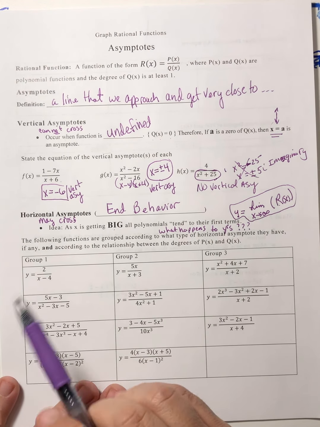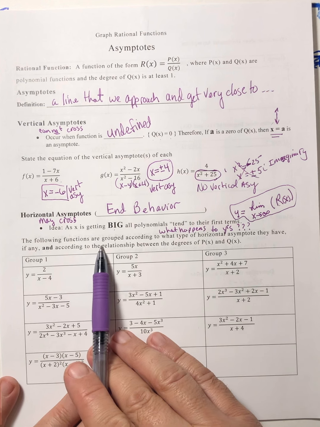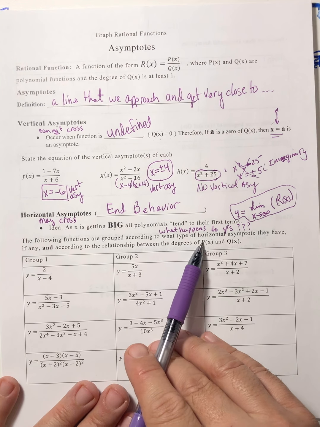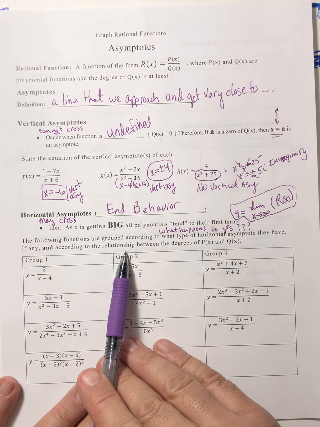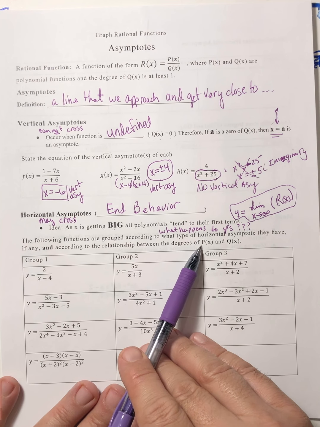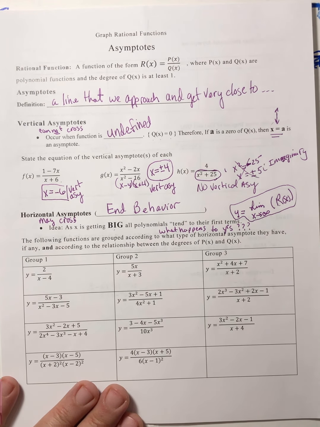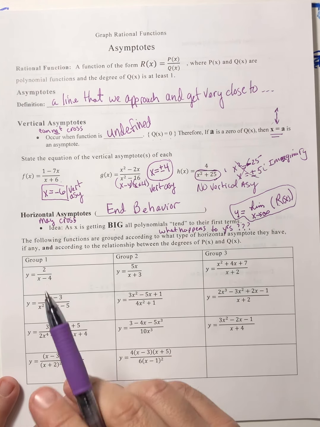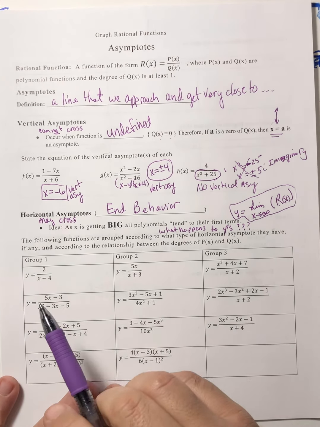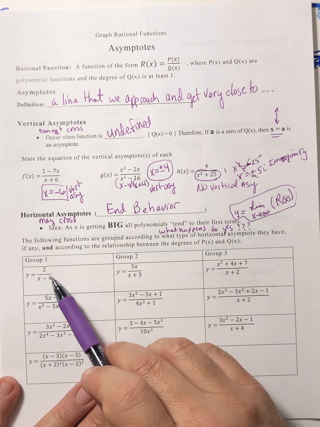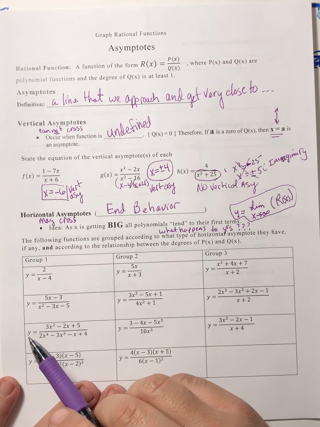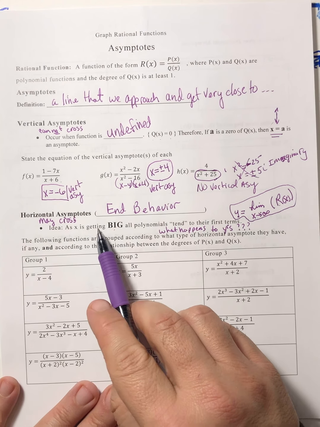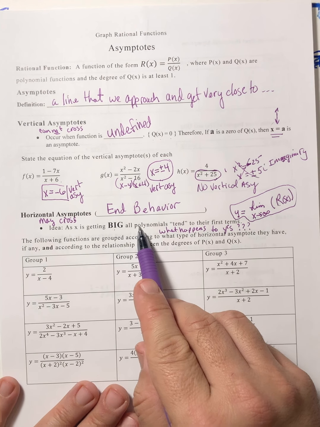All right, so let's look at these groups here. The following functions are grouped according to what type of horizontal asymptotes they have, if any, and according to the relationship between the degrees of p of x and q of x. All right, so let's look at group 1. As x is getting big, remember, everything that we talk about is: as x gets big, what happens to the y?